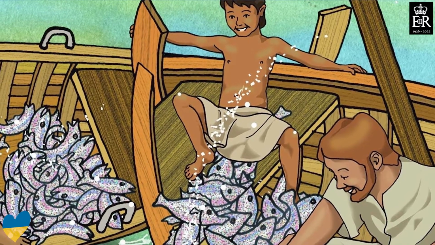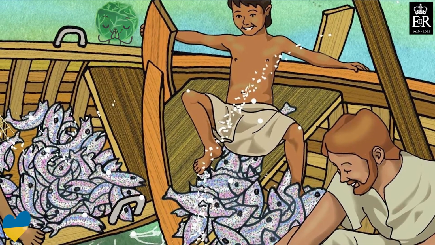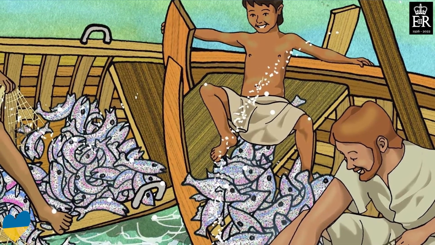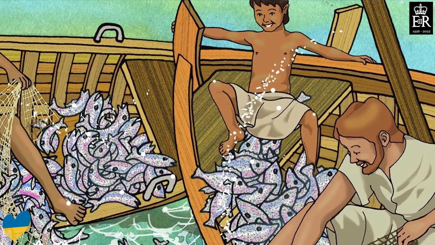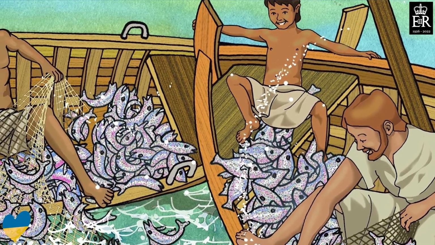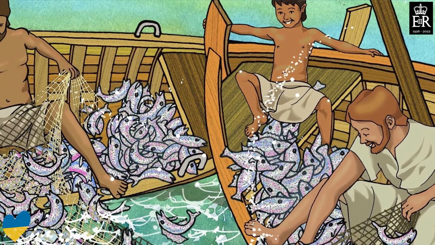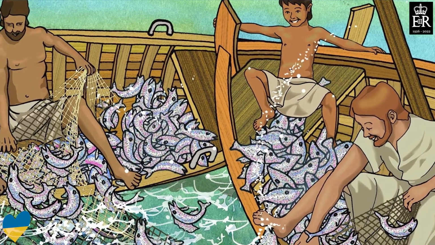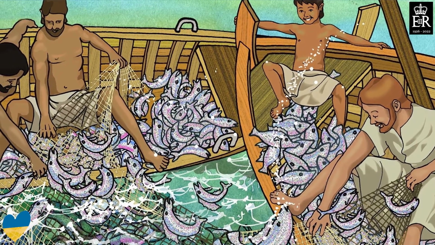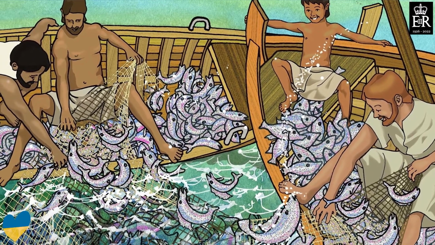They rowed out into the deeper water and let the nets down, and to their amazement, they caught such a large number of fish that the nets were about to break. So Simon shouted to his friends in the other boat to come quickly and help them. They filled both boats with so many fish that the boats were about to sink, so they had to row back to shore as fast as they possibly could.